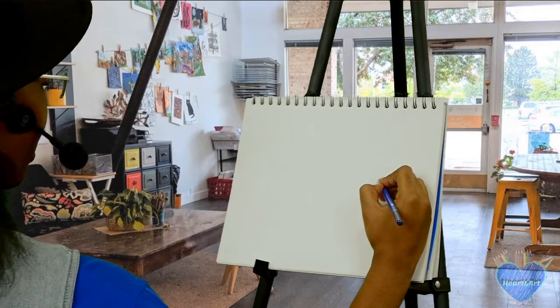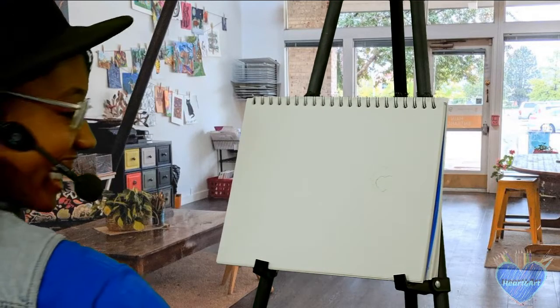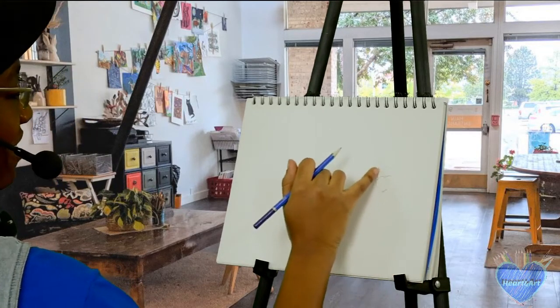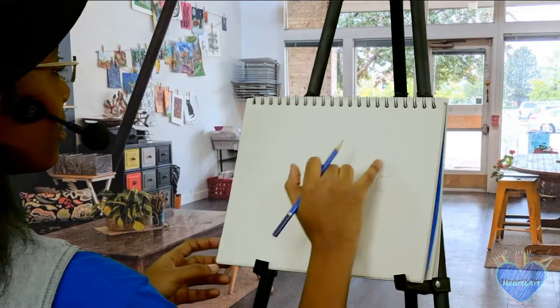I have set my eraser far away from me, so I'm going to ask my fellow friend to hand me my eraser so I can bring this line up just a little bit more here on the top where I'm connecting his face, right here up top.